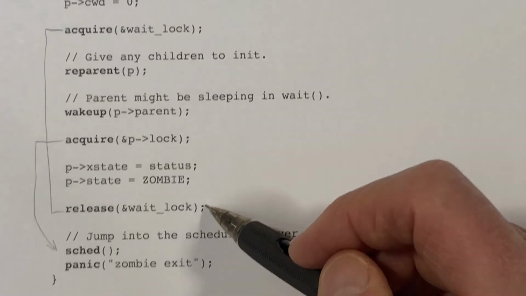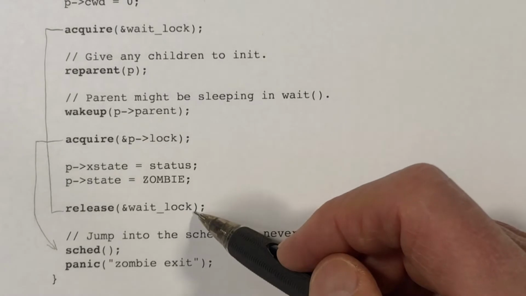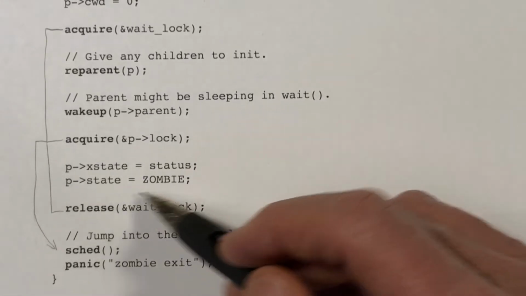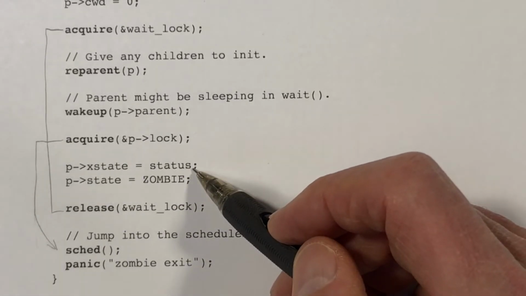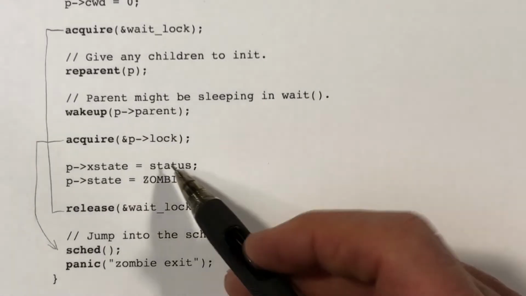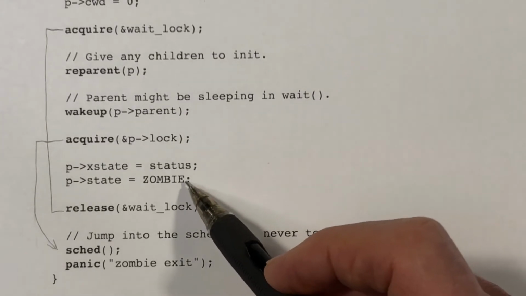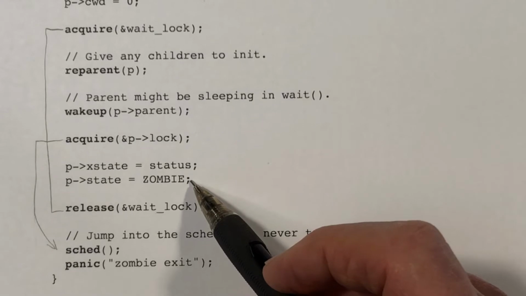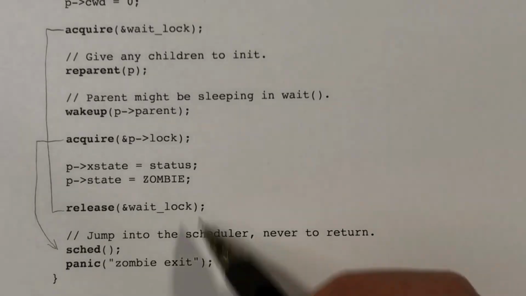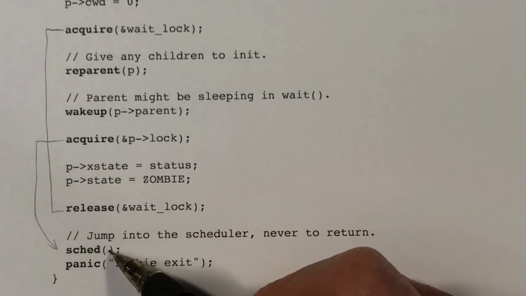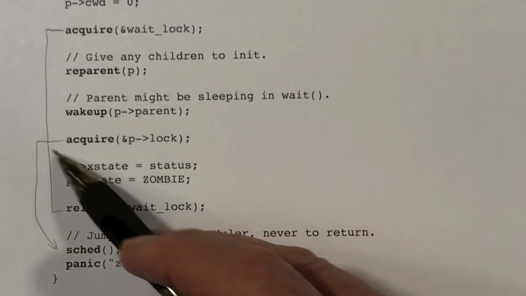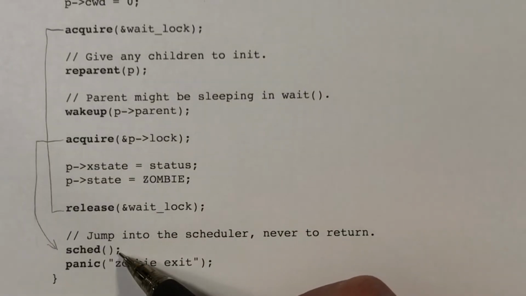So we don't release it until after we've become a zombie, so that the parent process, when it does wake up, will find this process as having a state of zombie, and the status will already have been set. And so finally we jump into sched, and sched is the scheduler, and we set our status to zombie first, and the scheduler will never schedule anything unless it's runnable, so this process will never be scheduled again, so we'll never execute this last instruction here. In sched, we are required to be holding the lock on the process and no other locks, so that acquire is done right here and satisfies the requirement for sched.